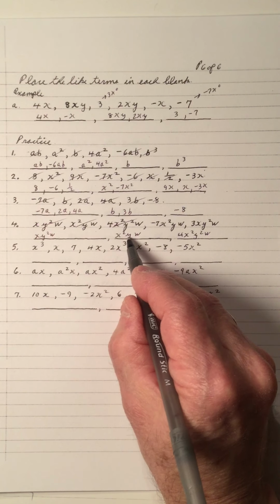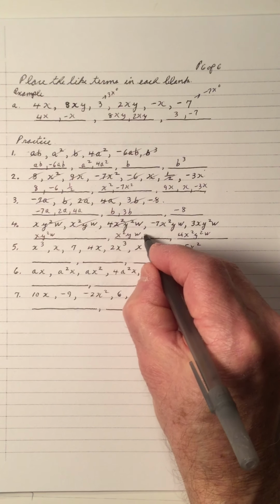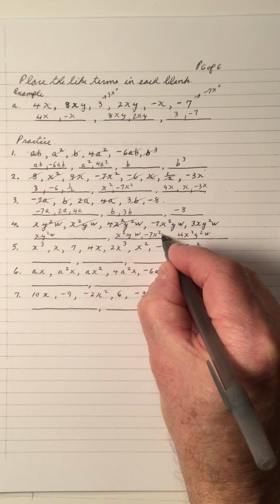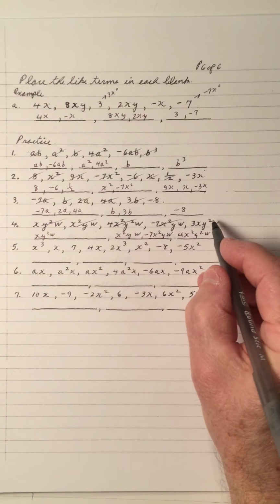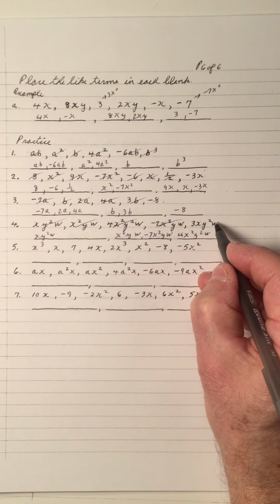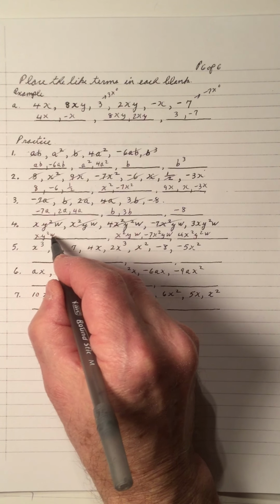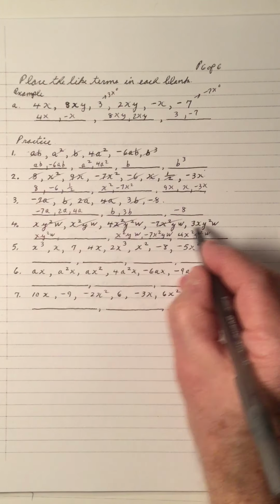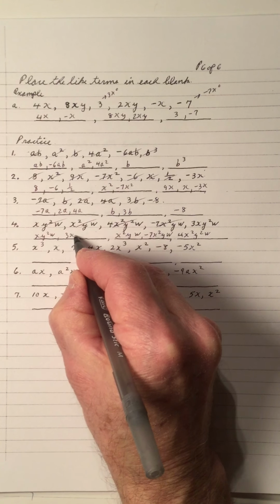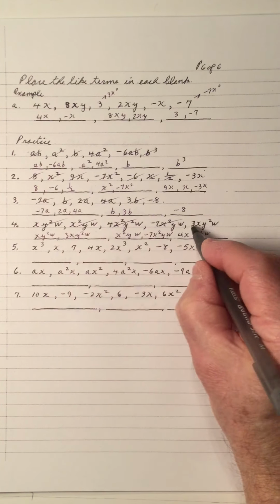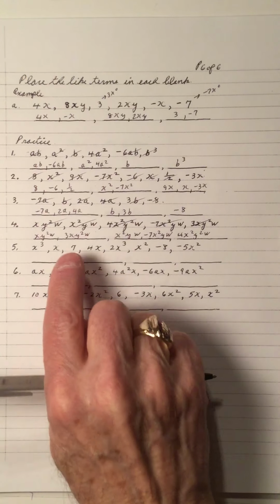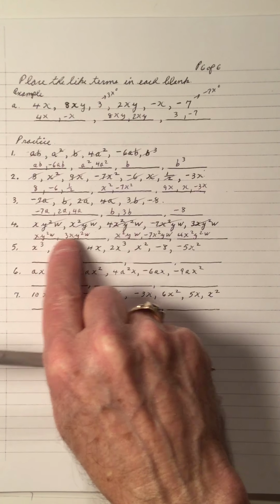x squared, y, and a w right there. So that one goes in this blank. Now I'm looking for an x, y squared, w. And x, y squared, w is right here. So that's a 3. 3x, y squared, w. So we got them all used up. So notice like terms. Same variables, same exponent.